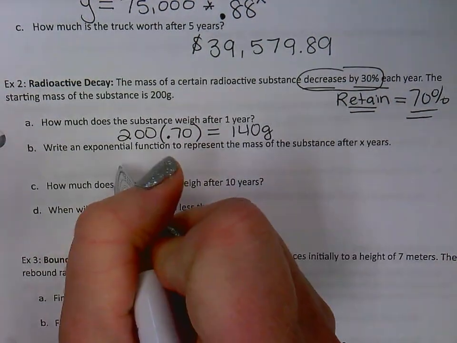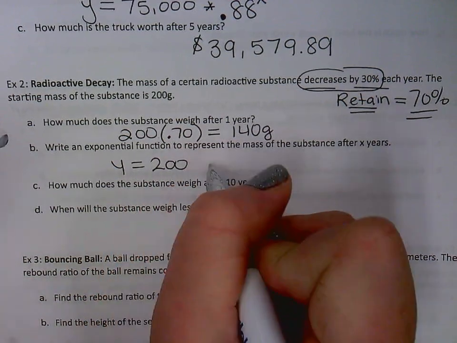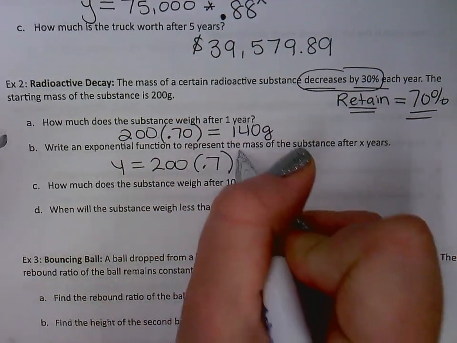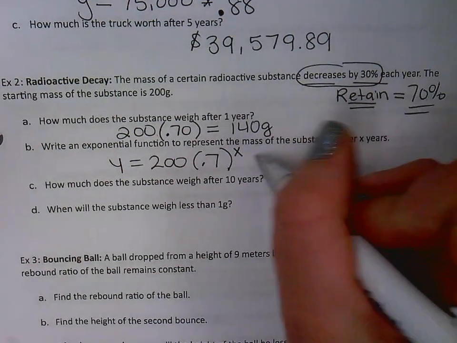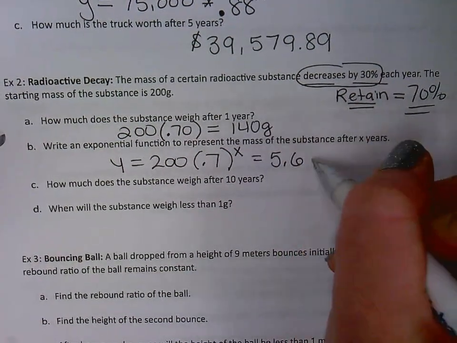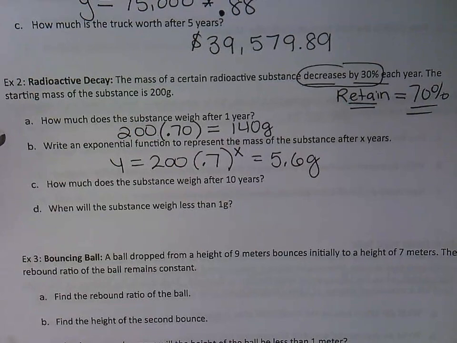I would do y equals 200 times 0.7 to the x. And if I plug in 10, what did you get? 200 times 0.7 to the 10th. 5.6 grams is still left. Did we get the right answer?